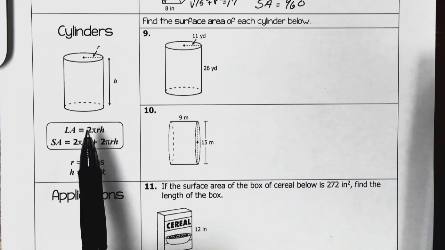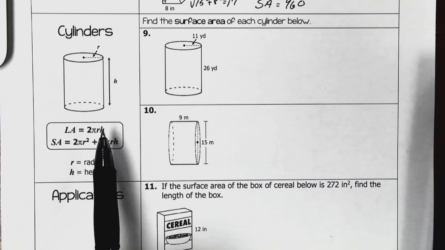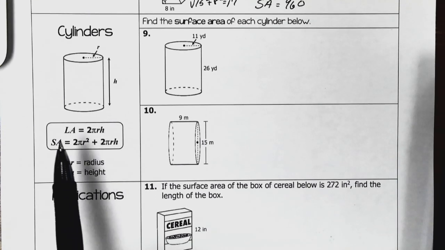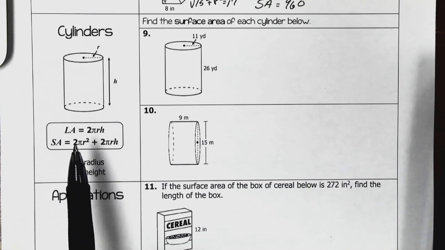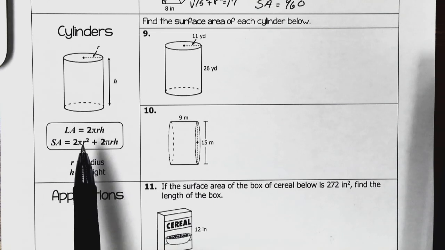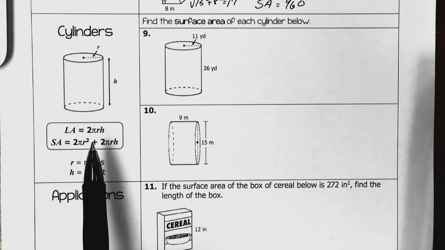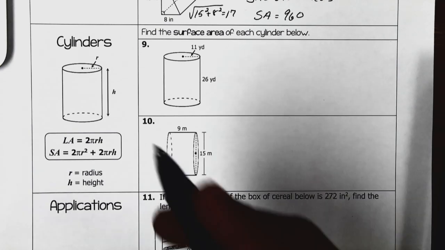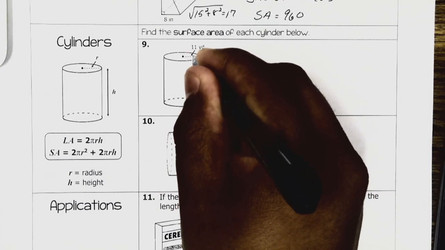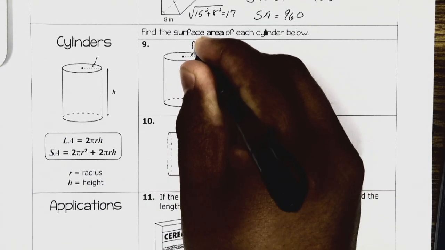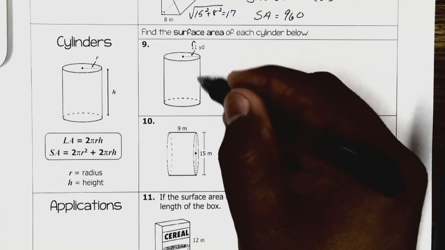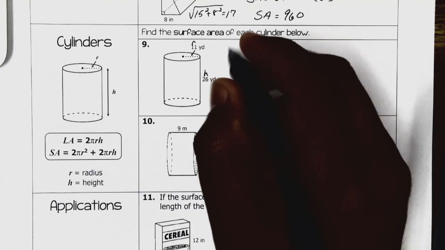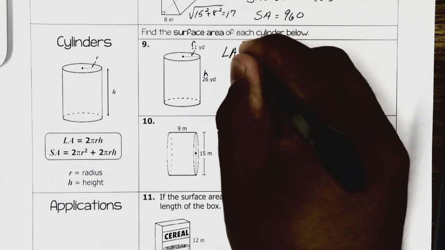It's going to be equal to 2 pi times r times h, which r and h are the radius and height. And then the surface area, all you're going to do is 2 times the area of the circle, which is why we have this 2 pi r squared. And then you just combine them. All right, so pretty straightforward. Here's the circle right here. So it gives you the radius. So this is your r. And then the height is the distance between the two circles, which is this 26. So there's your height.